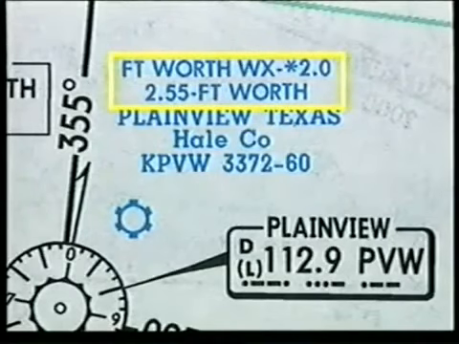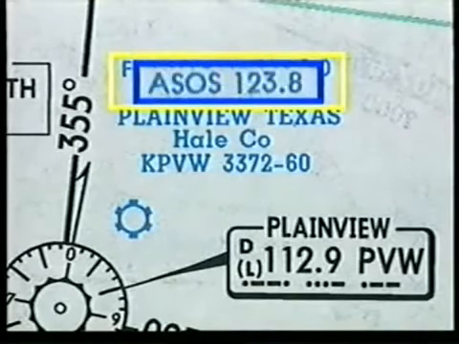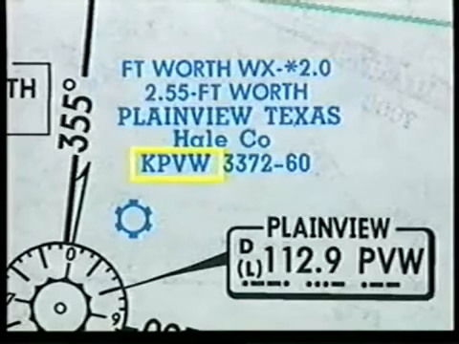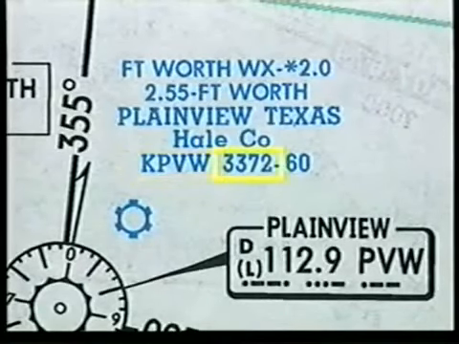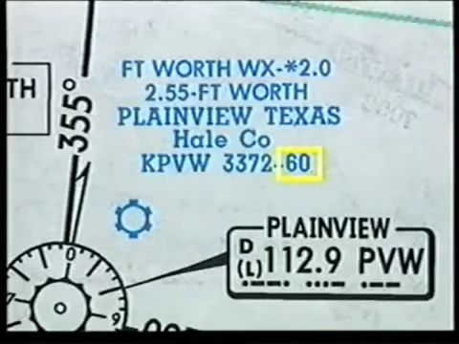If applicable, frequencies for FSS, ATIS, ASOS, and AWAS are listed above the airport location. Below the airport name is the Jeppesen nav data, or ICAO airport identifier, along with the airport elevation and the longest runway length to the nearest 100 feet. In this example, by adding 2 zeros, 60 equates to 6,000 feet.